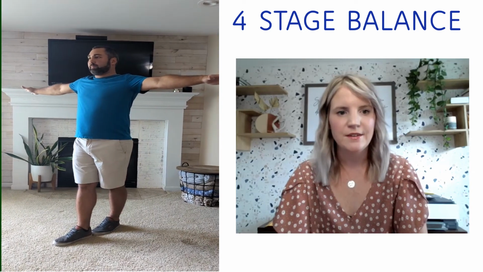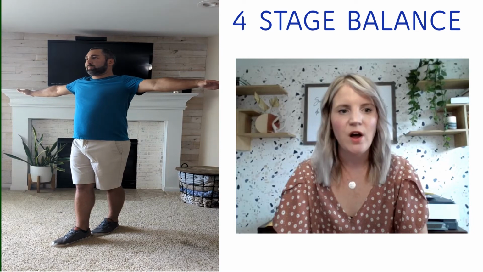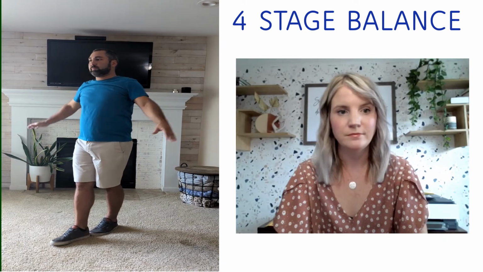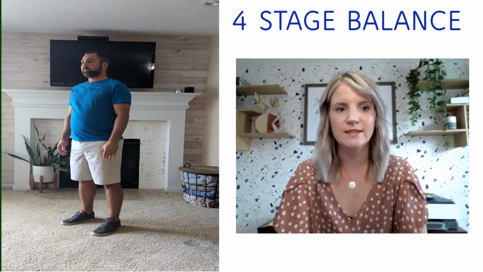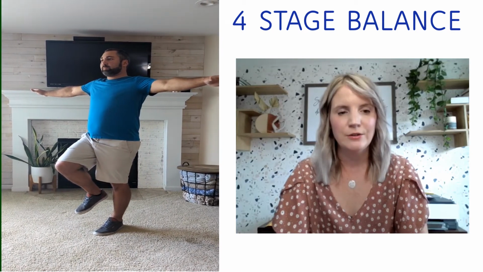Now this is the tandem where you bring toes to heel. And this again is the one that if they have a loss of balance here, you are at a risk for falls. Back to a normal stance. And now you're going to stand on one foot.